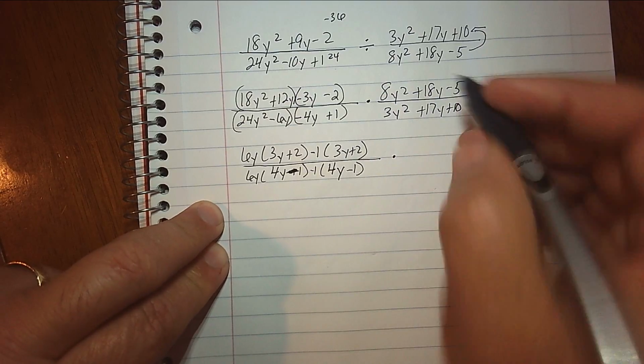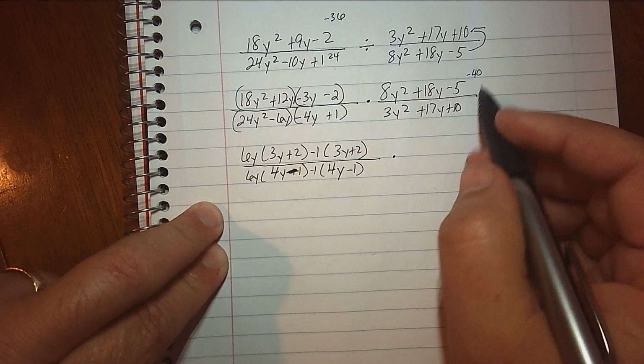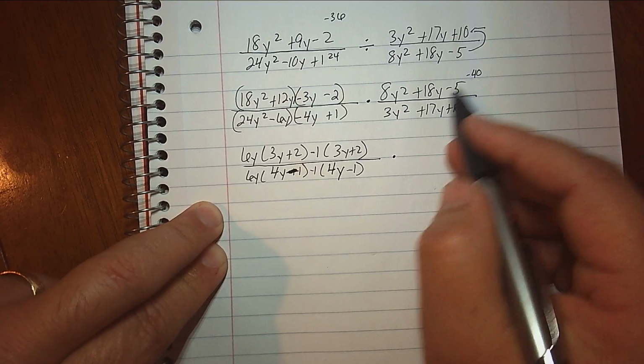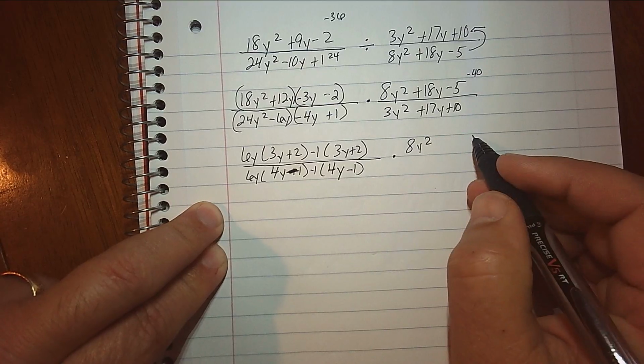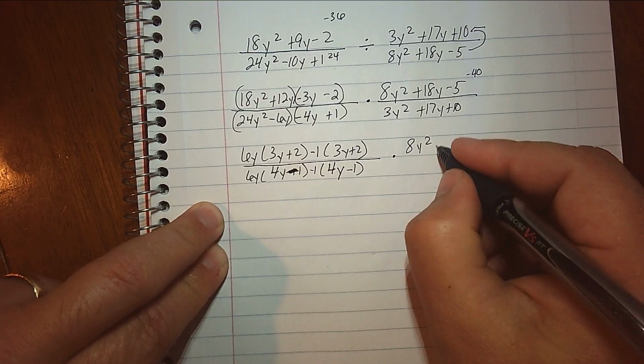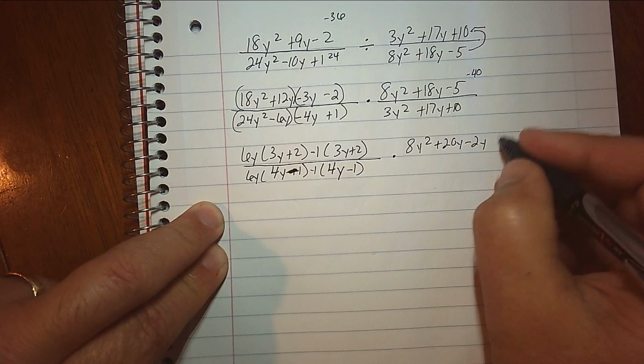Now we've got to factor this. 8 times negative 5, I get negative 40. What two numbers multiply together to give you negative 40 that add up to 18? So I rewrite the first one, and I'm thinking 20 times 2, so positive 20y minus 2y, and we rewrite that last term.